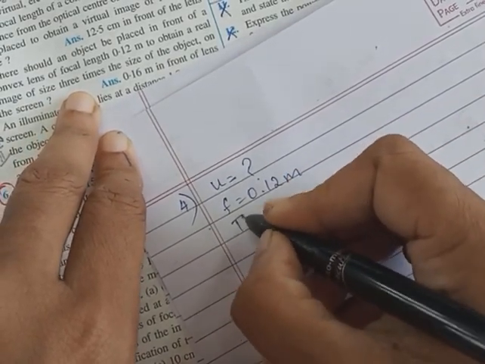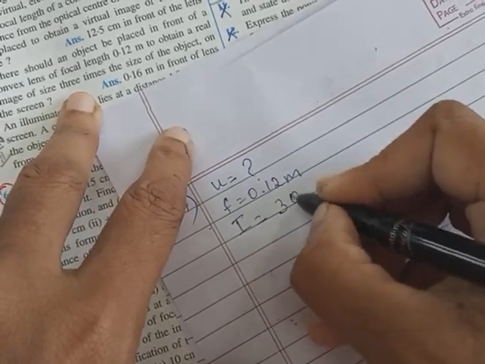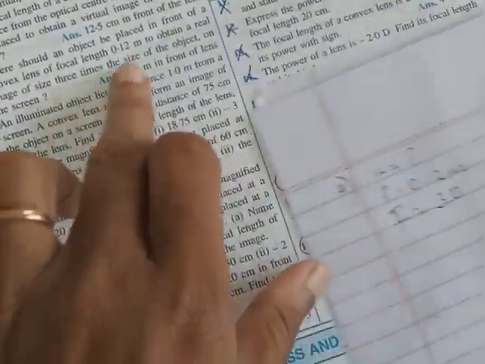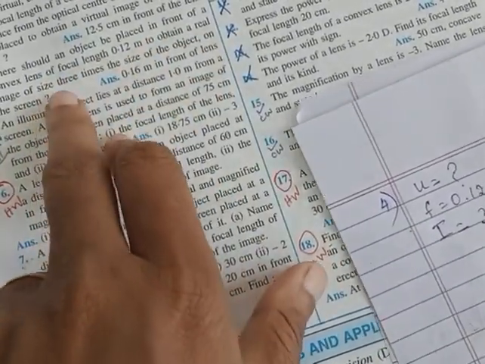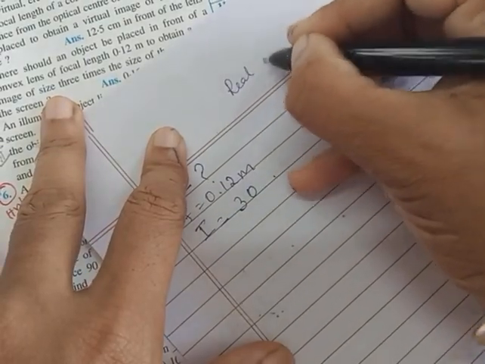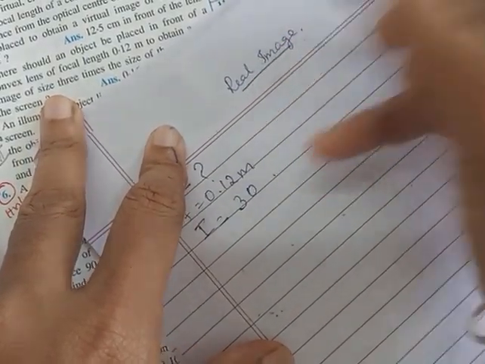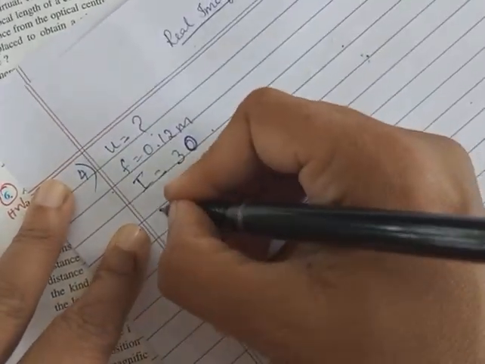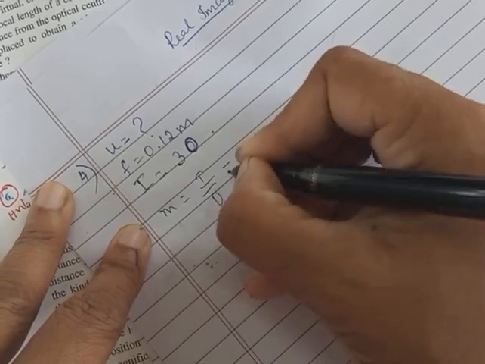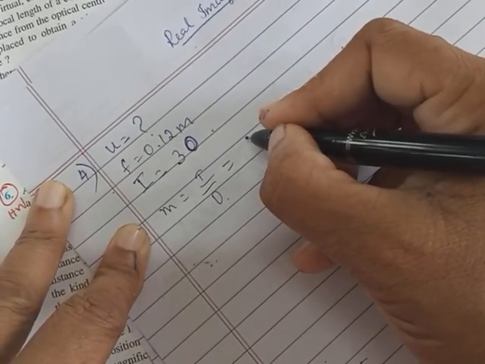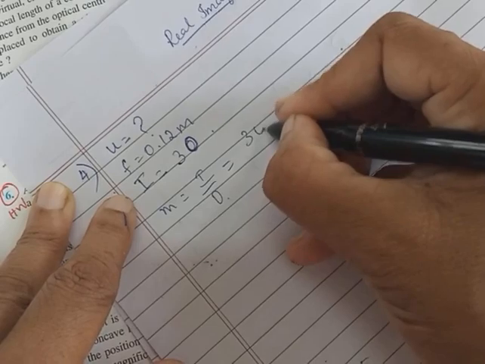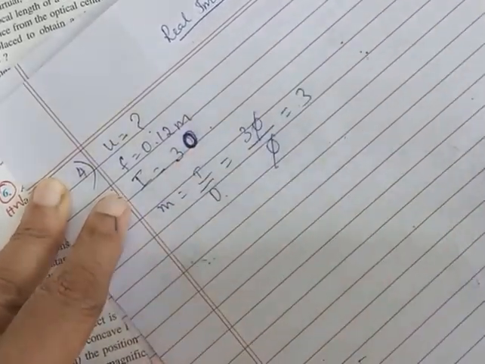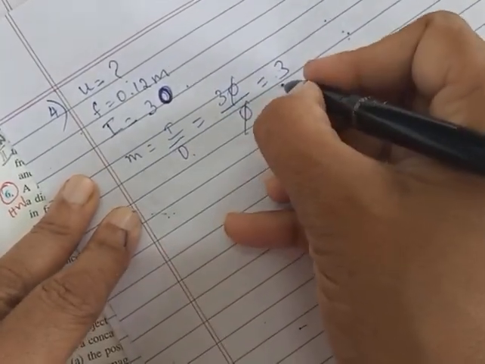So image size is 3 times the size of the object on the screen. So convex lens to obtain a real image. So it's a real image, in the sense it falls in case 1 to 5, and the focal length is in meter. Magnification will be I by O, that is 3. This is O, not 30, children. So magnification will be 3.